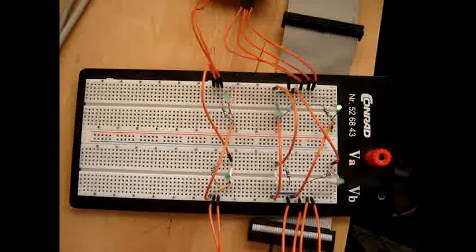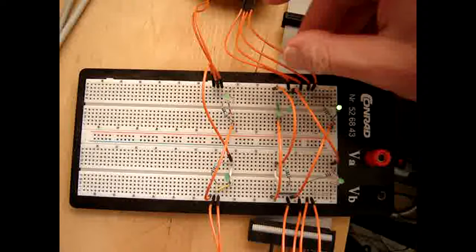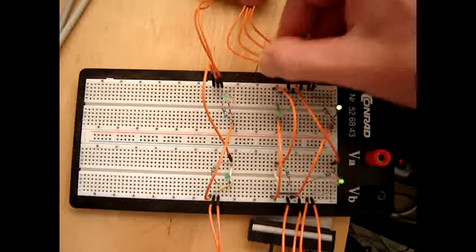Let me just start running it. And right now I'm just mingling the wires.